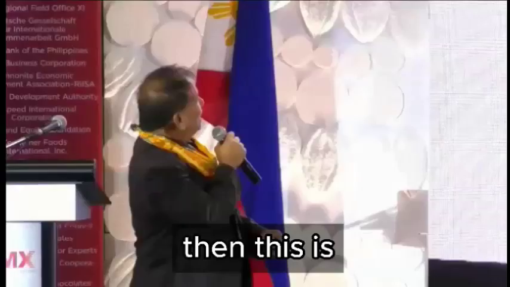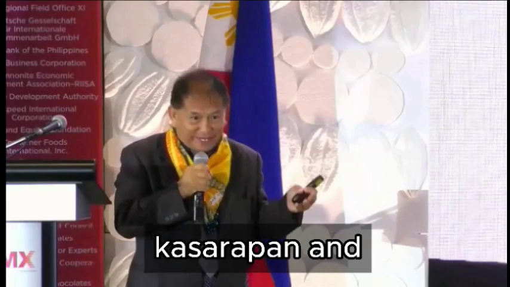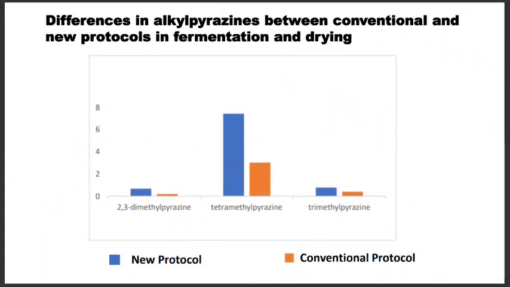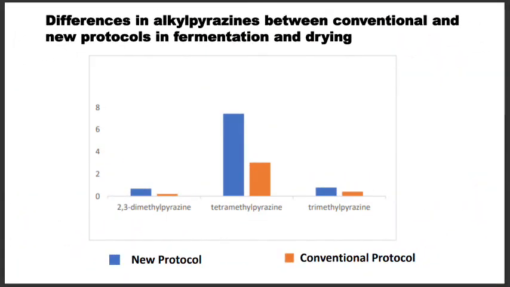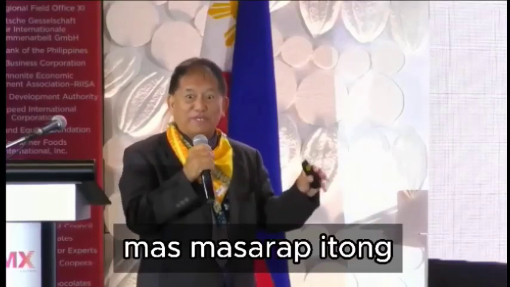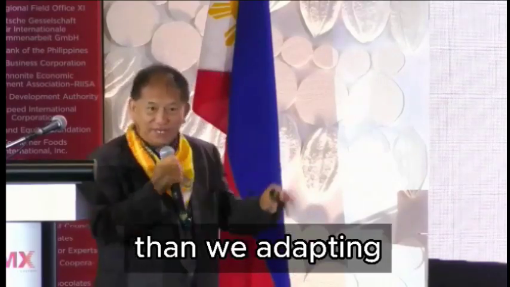Then, this is now the alkyl pyrazines. Alkyl pyrazines are compounds that are associated with flavor, aroma, yung kasarapan. And there are 5 compounds in here, but we were able to detect 3. There is a difference of 40 to 50% in alkyl pyrazines between the two methods. In other words, mas masarap itong new approach than this that we are adapting.